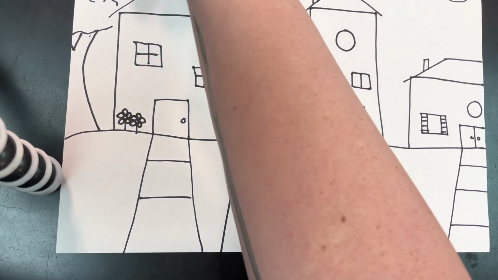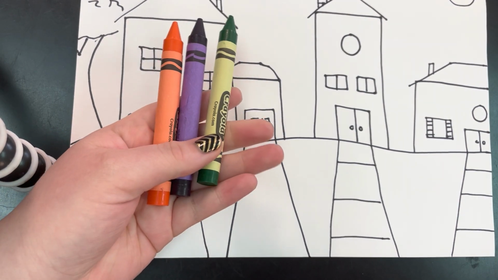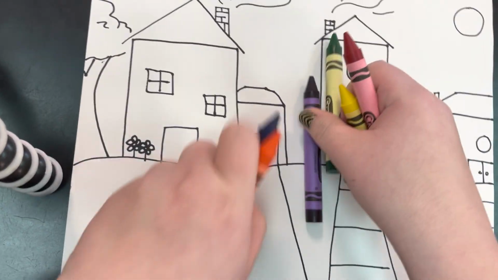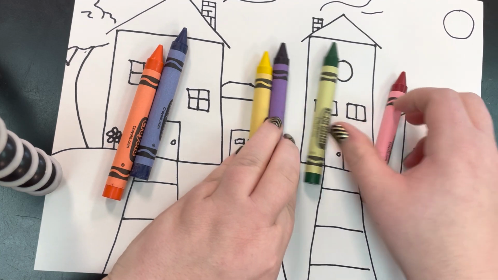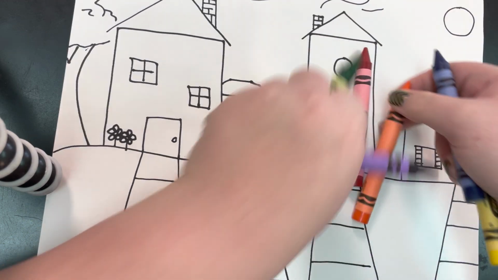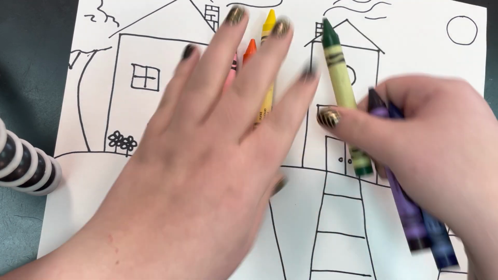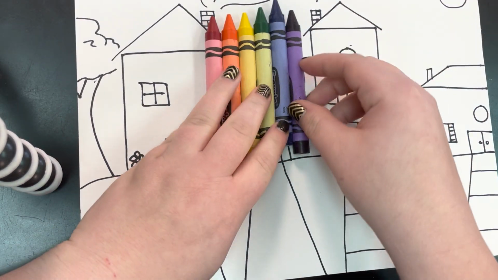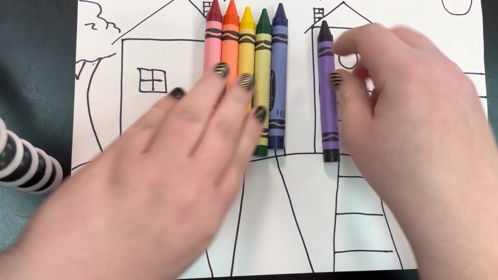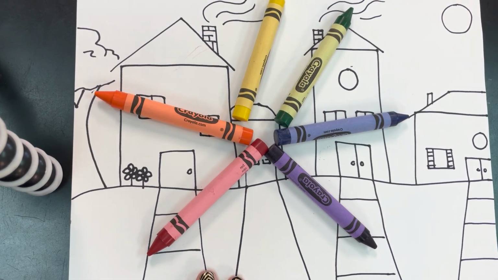Here are my primary colors, red, blue, and yellow. My secondary colors, orange, green, and purple. My complementary pairs. And then in this case, we'll have our analogous neighbors, which is in the order of the rainbow. Red, orange, yellow, green, blue, purple. Now, if the rainbow was in a circle, purple would also be a neighbor to red.